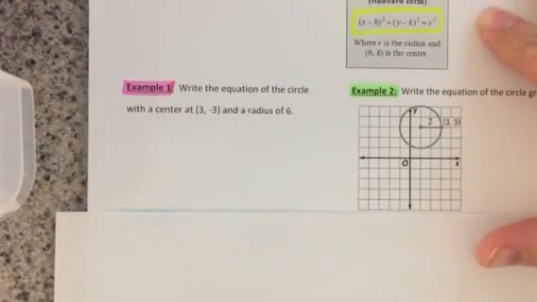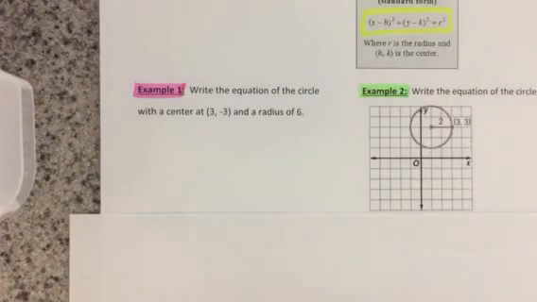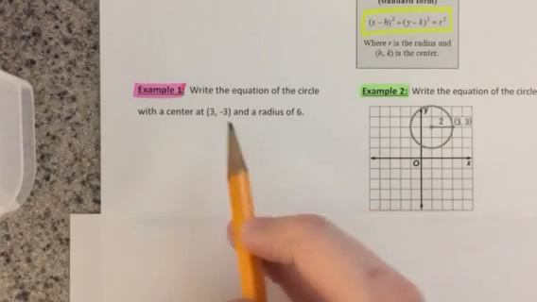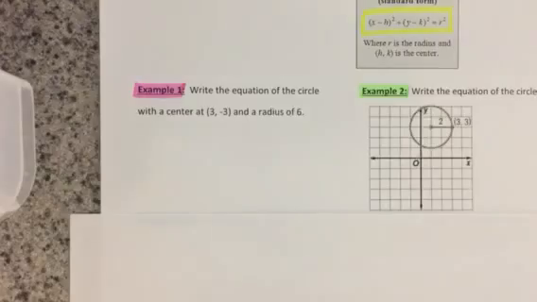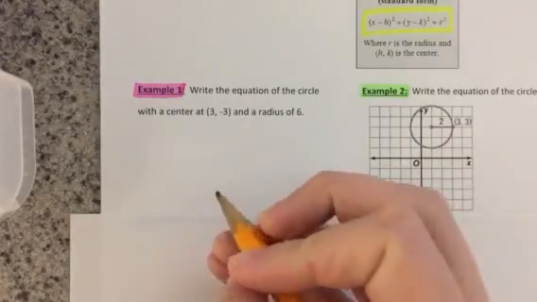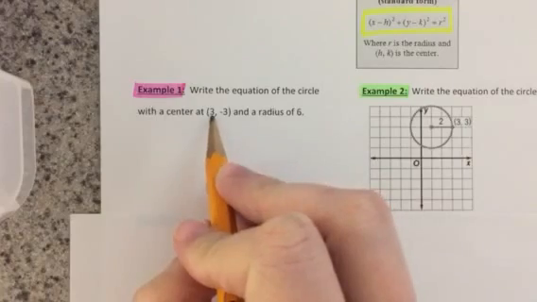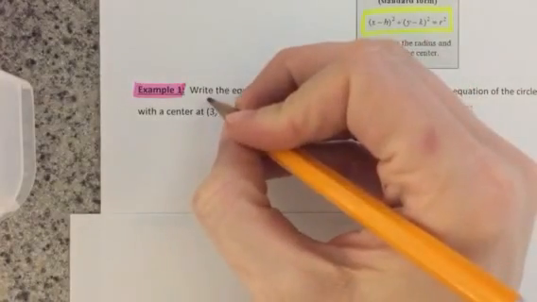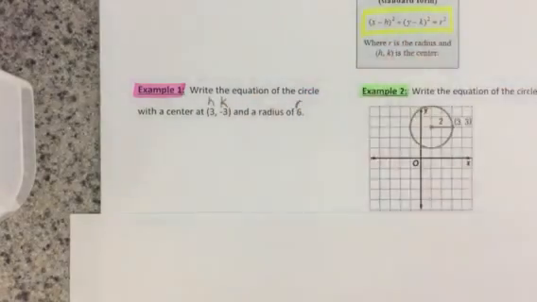So first one. It says, write the equation of the circle with a center at (3, -3) and a radius of 6. If they give you the center and a radius, those are the easiest types of problems because you just take those 3 numbers and plug them into our standard form. So we would do first (x minus h) squared, where my h is going to be the first value for the center, the x value. We can even write above it h and k, and obviously this is r.